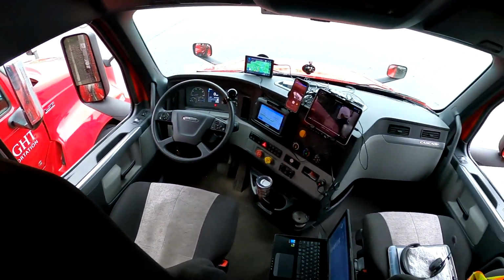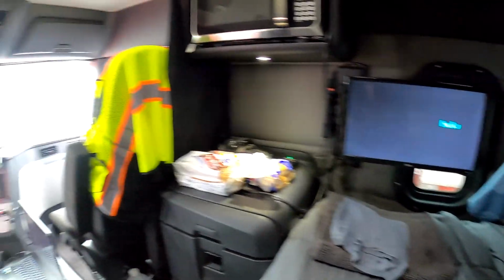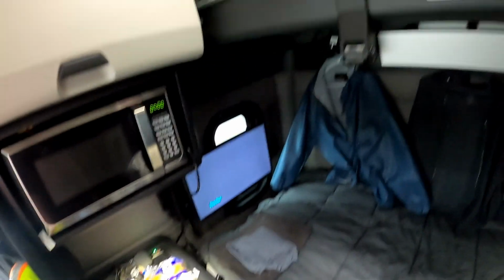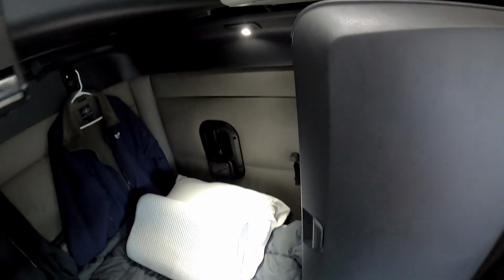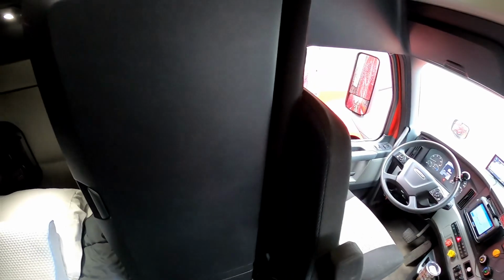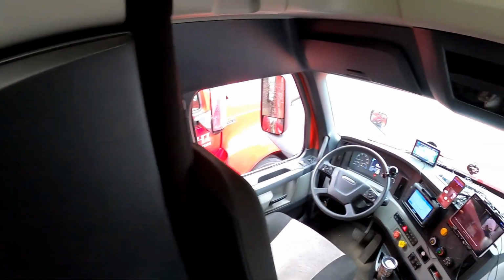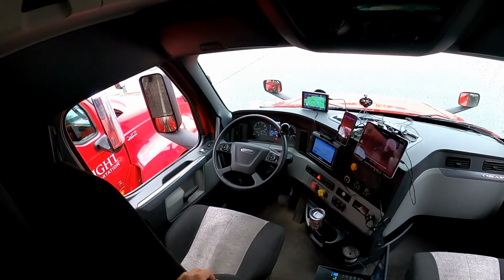So basically this is from sitting from the back, this is how it looks back here, and then that's what the front looks like. And you got your back here, and that's really about it. I don't know how it looks to you guys viewing, if it looks big or small. It's a pretty good size for one person. I mean, you might say, okay, it looks kind of cramped. It is, but it isn't. It's enough for me. You're mostly in the driver's seat all day long anyways.